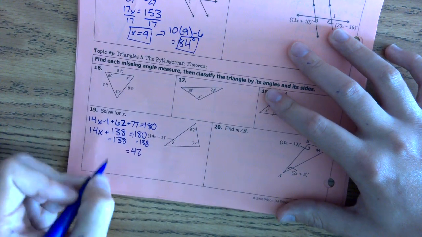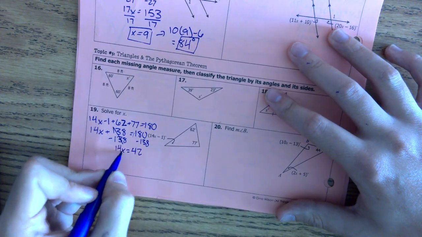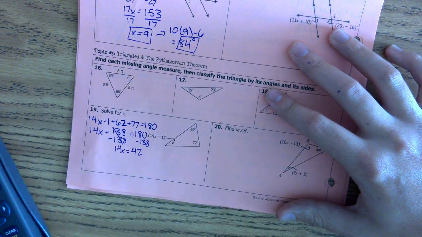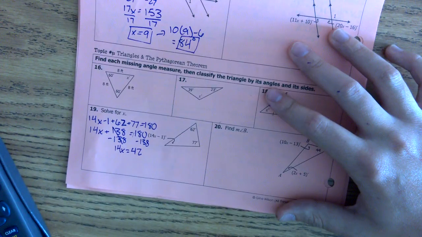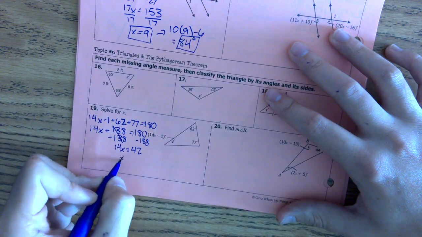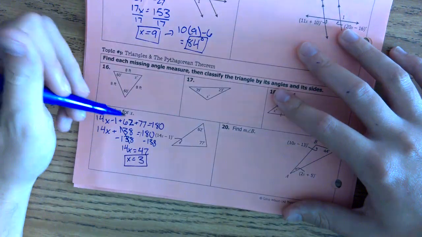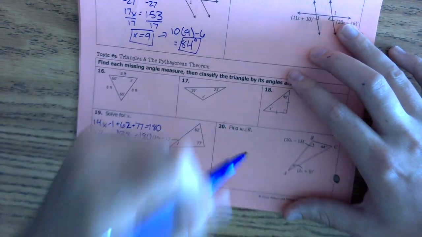We're going to set that equal to our 14x, right? These are canceled out now. 42 divided by 14, I think it's 12. It's not, it's 3. We have x equals 3. And we're done because they only asked us to solve for x. And this next one, you have to plug it back into your angle.